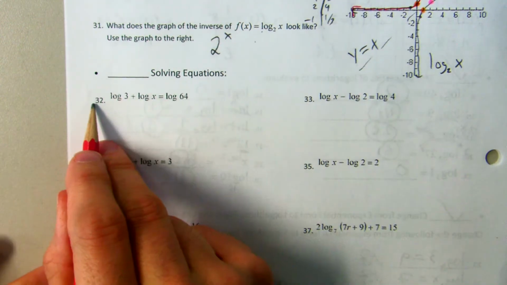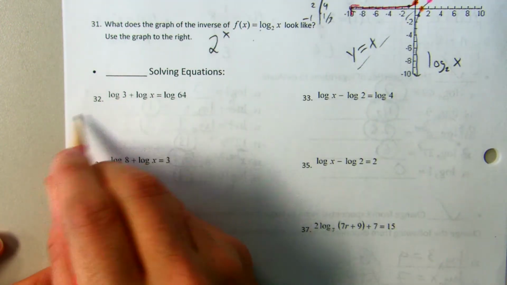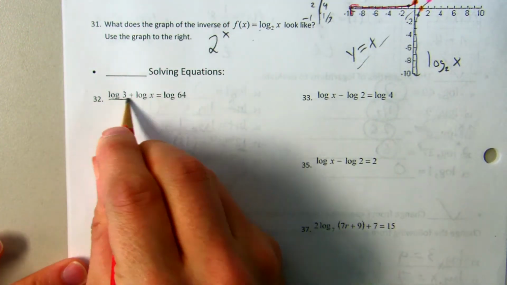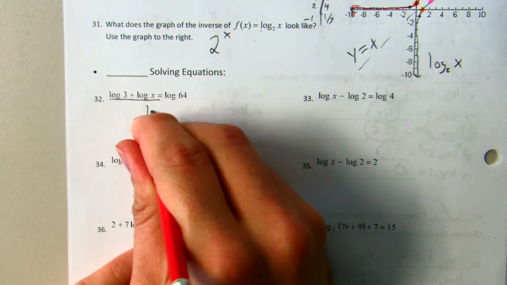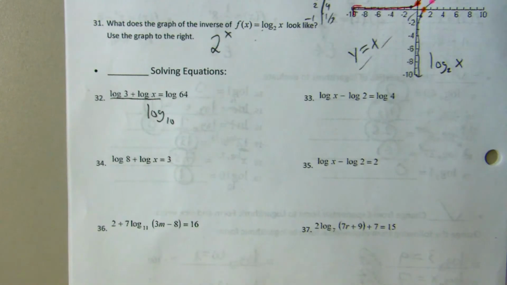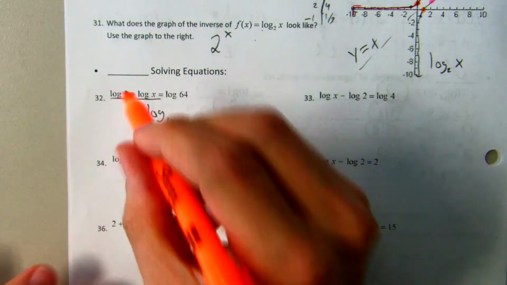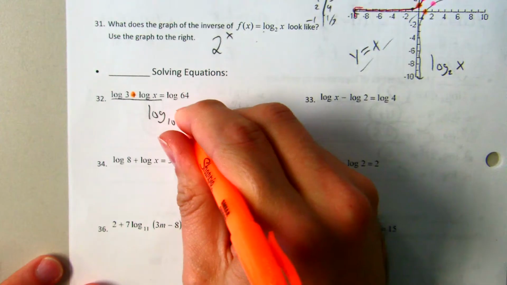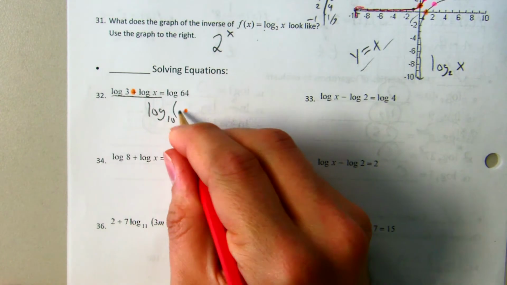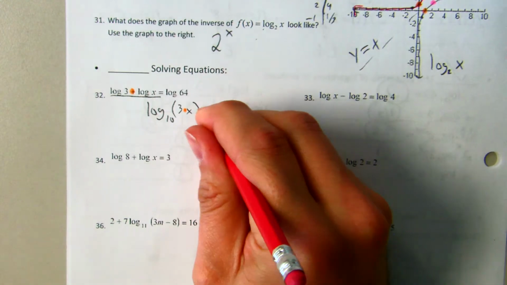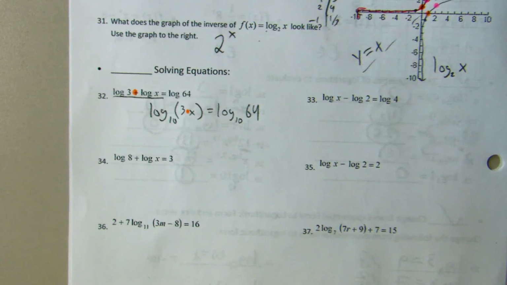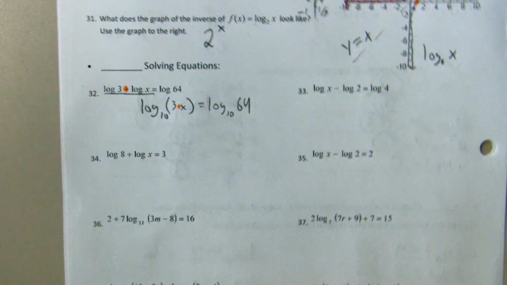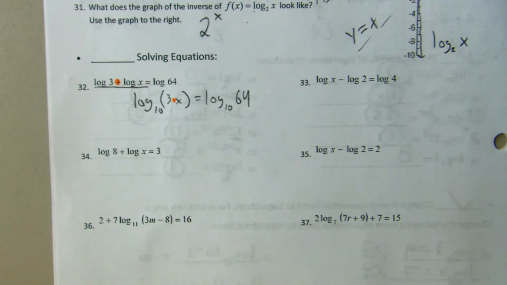Alright, so on 32, if you had trouble starting, you need to write out that the first step is to condense those. These are both log base 10, so you can condense them into a single log base 10. And because they're separated with addition, when you condense them, they're going to condense with multiplication. And that's the real trick for that problem: forcing yourself to know that condensing is likely to help you out.